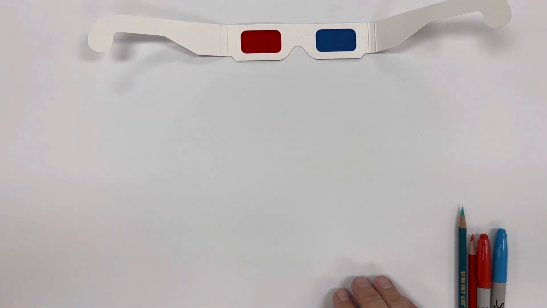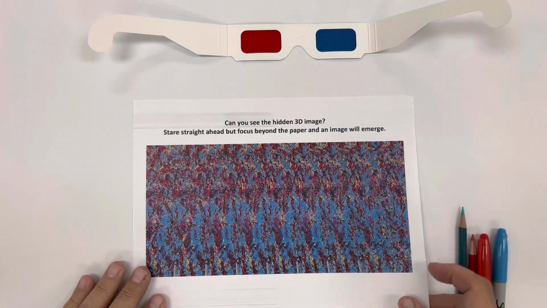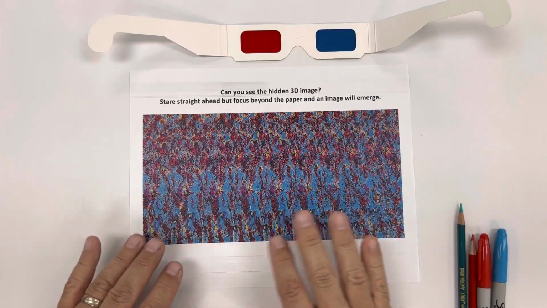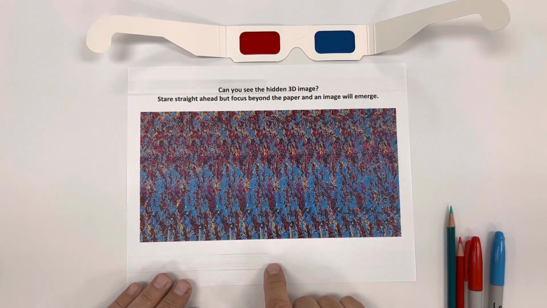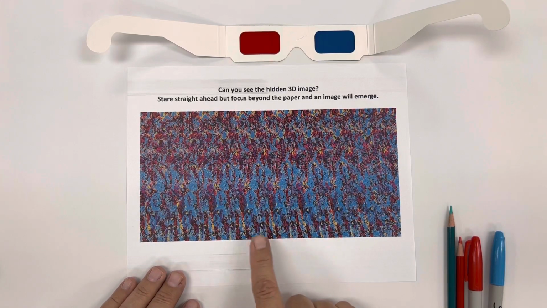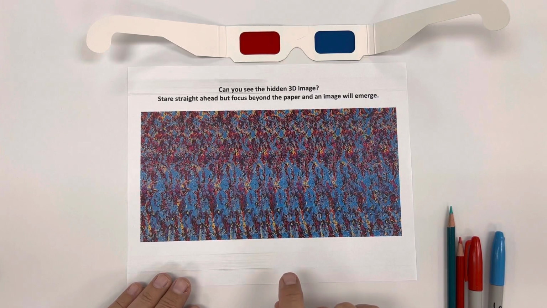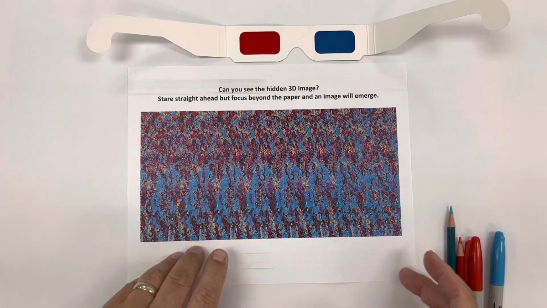Another version of this that was very popular in the 1990s were these pictures where you would have these unusual patterns across the surface, but if you would stare at it, you would start to see a three-dimensional image, and it would kind of emerge from the patterns. So believe it or not, there is an elephant in a jungle in this image. So if you pause this video, maybe you can stare and see it, but you actually have to focus your eyes beyond the piece of paper and it'll work.